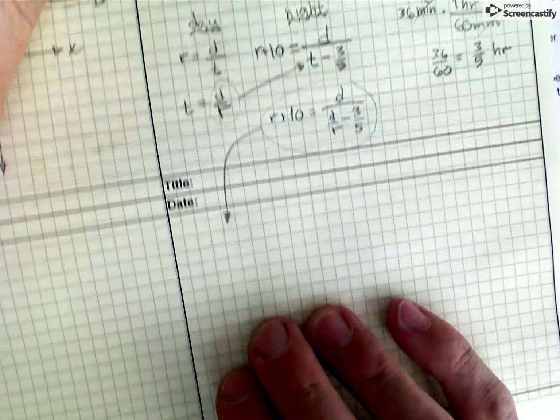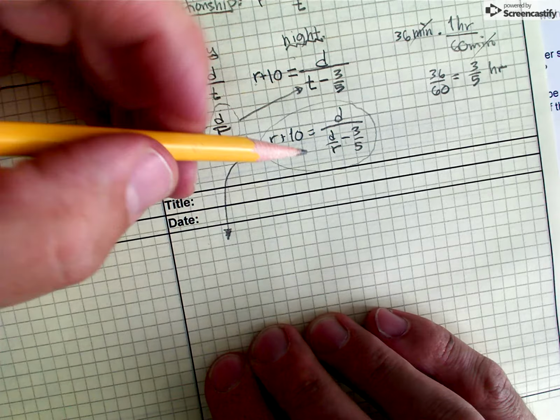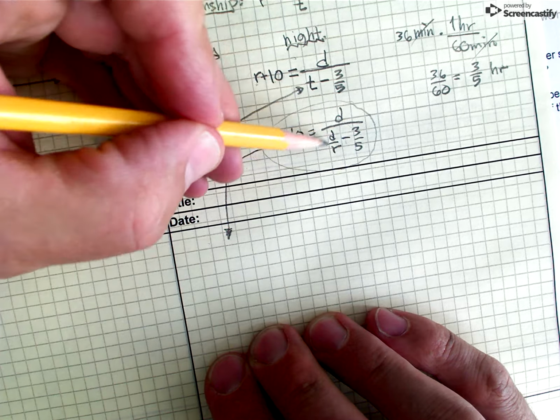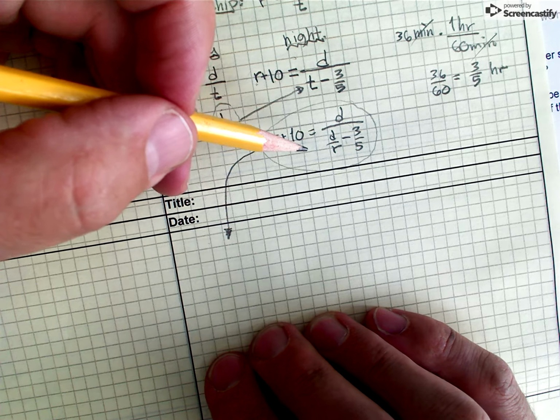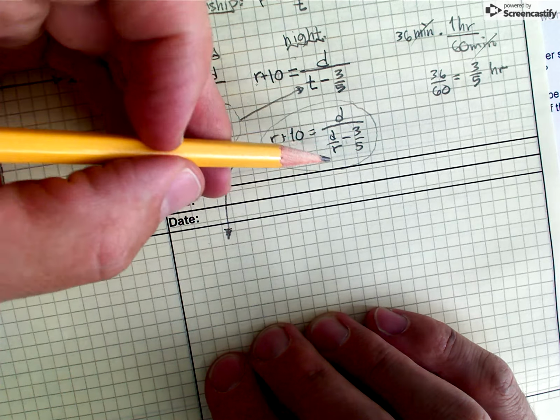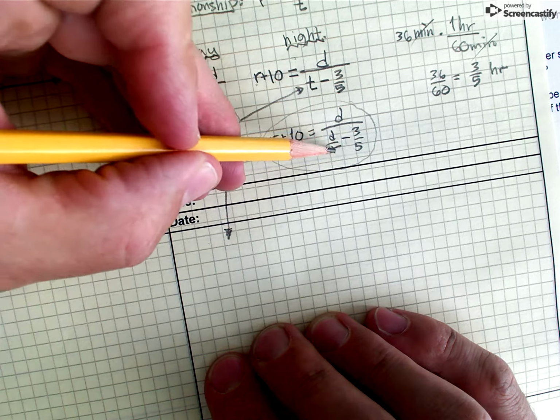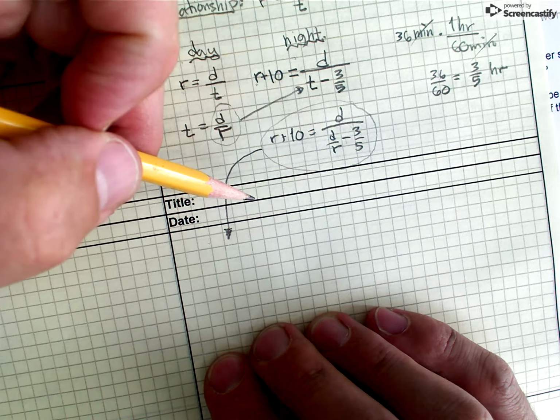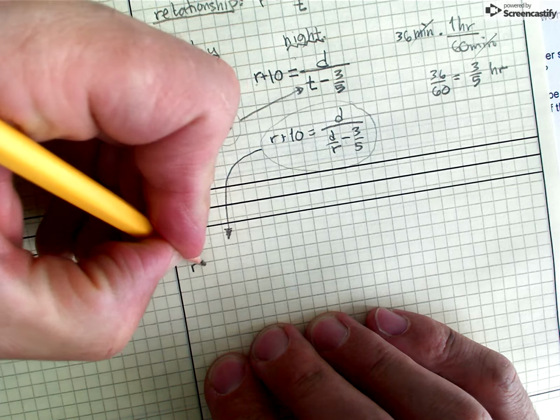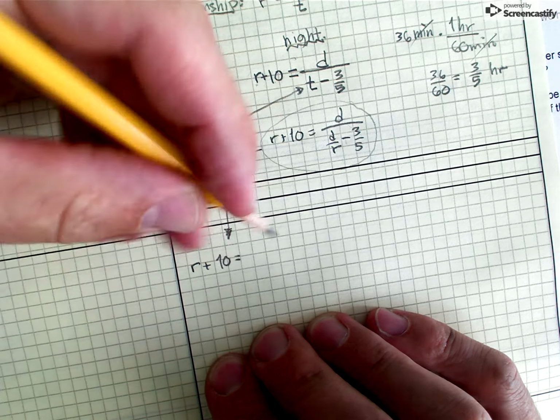So the first thing I want to think about is this messy denominator. I see there's a fraction subtraction problem, which means I need a common denominator. And my denominator is going to need 5 and r in it, both factors that we see here. And so my left side of the equation is unchanged.